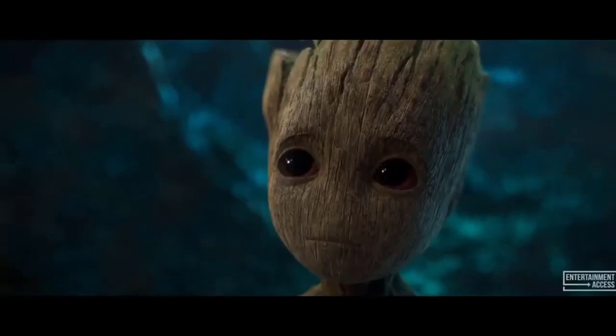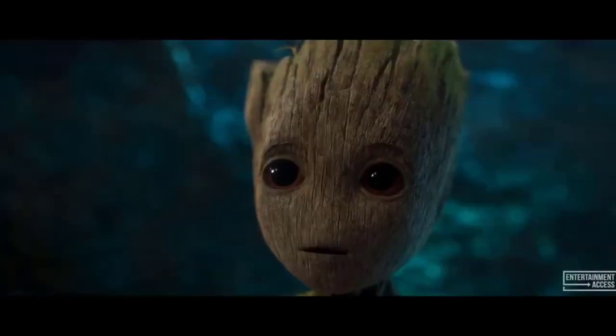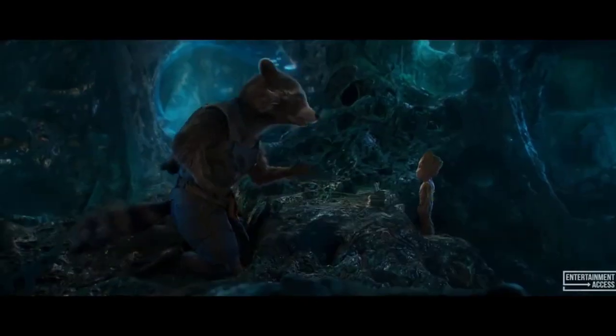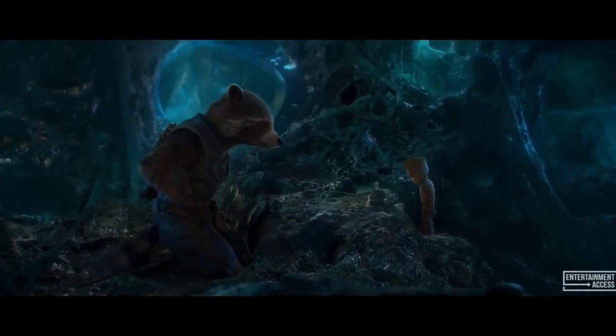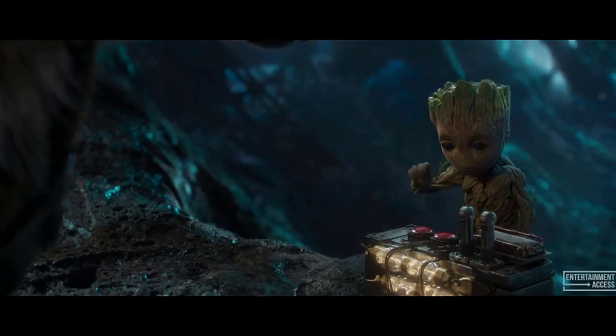Now, whatever you do, don't push this button, because that will set off the bomb immediately and we'll all be dead. Now, repeat back what I just said. I am Groot. Uh-huh. I am Groot. That's right. I am Groot.